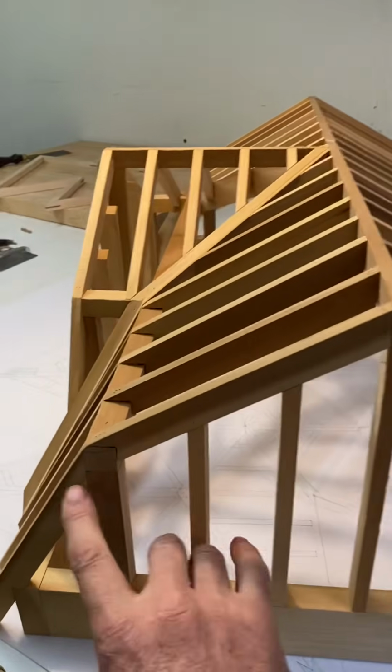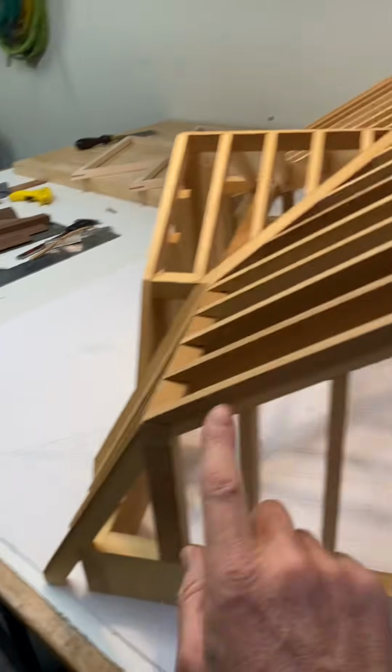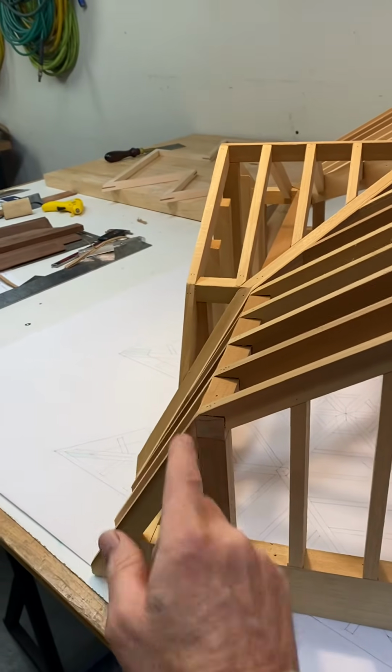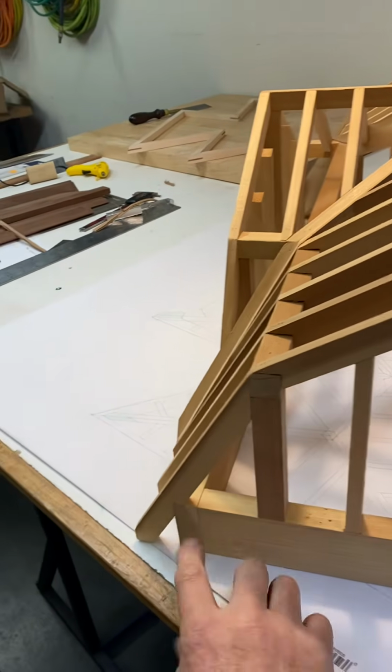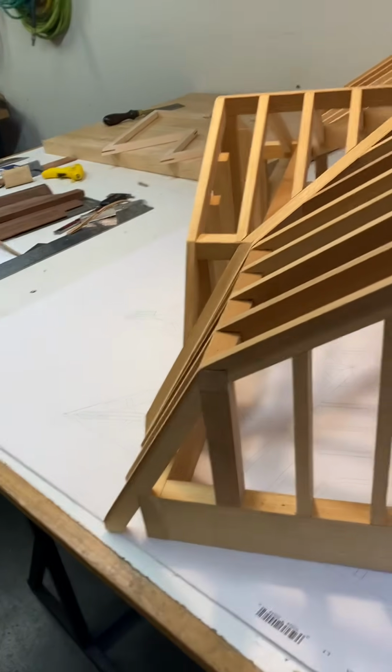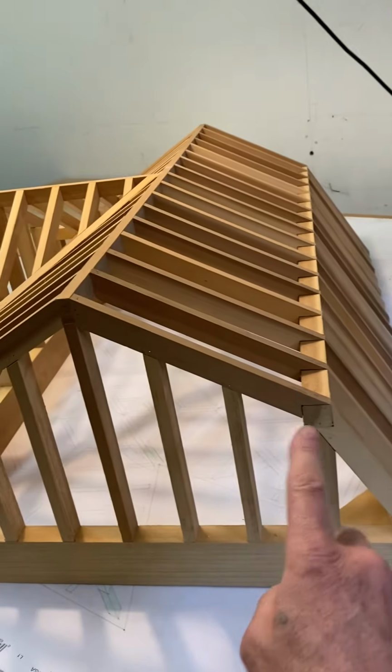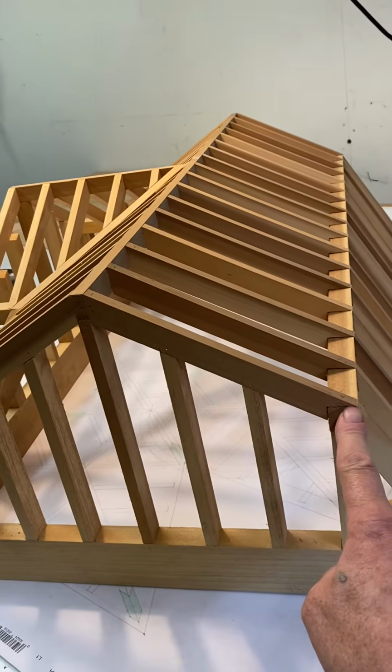And the runs are from the inside of the ridge, in this case, to the back side of the beam, but if you raised it, to the inside of the beam, and from the outside of the building to the side of the post there. That's about it. Determine where these beams are located.